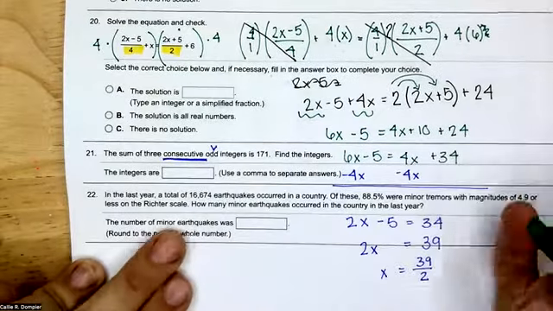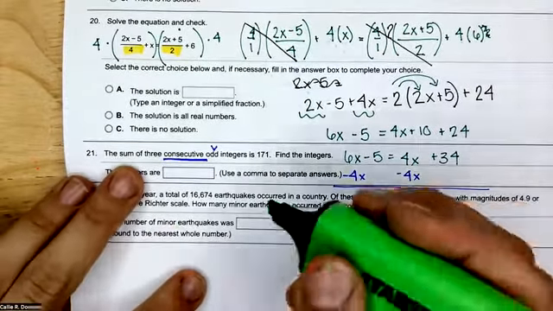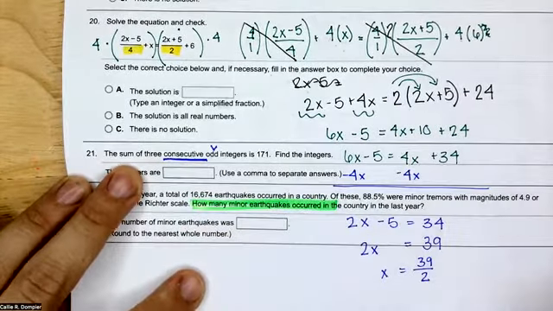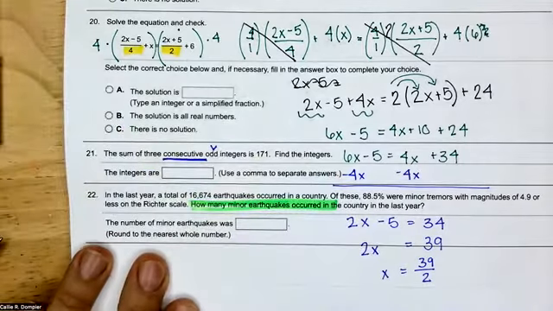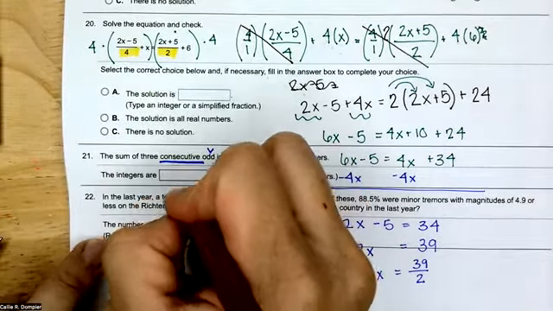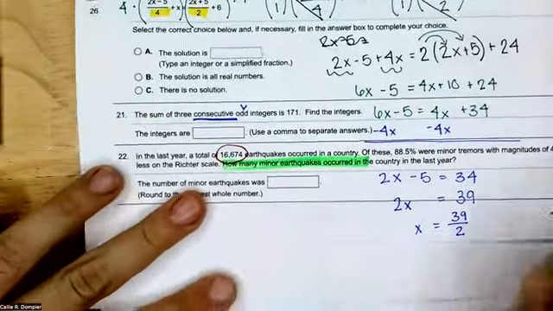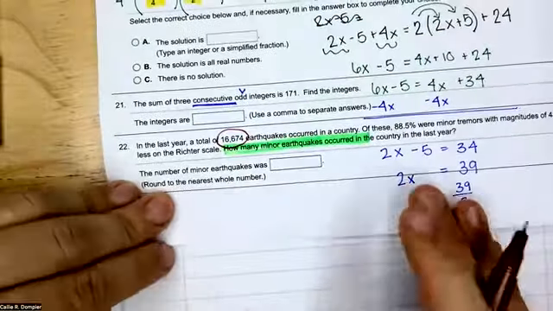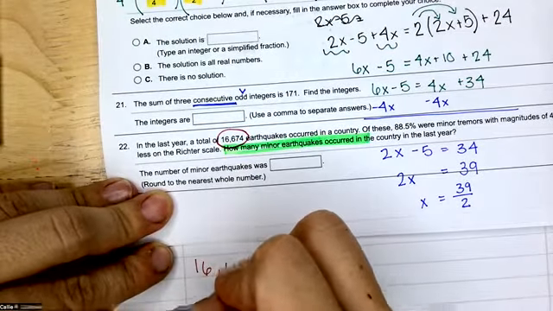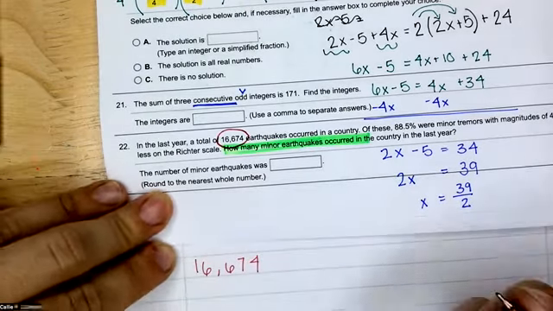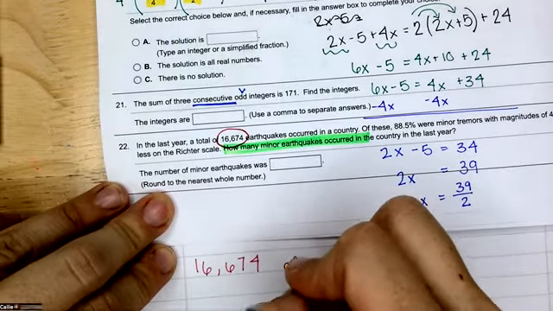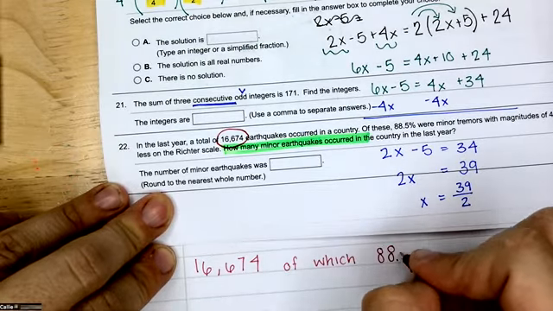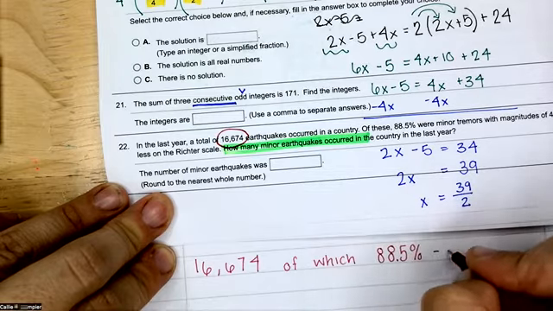How many minor earthquakes occurred in the country in the last year? 16,674 earthquakes total, of which 88.5% minor.